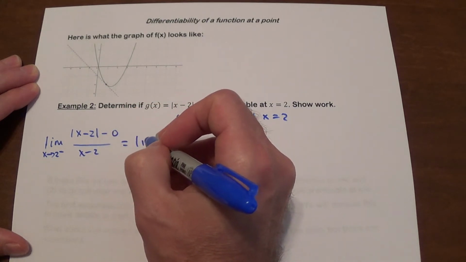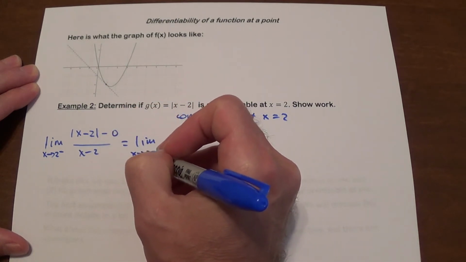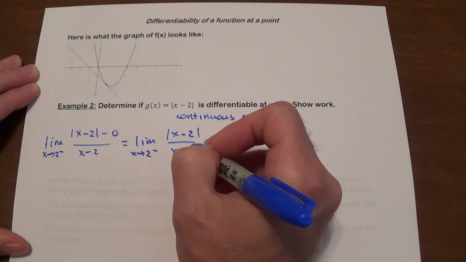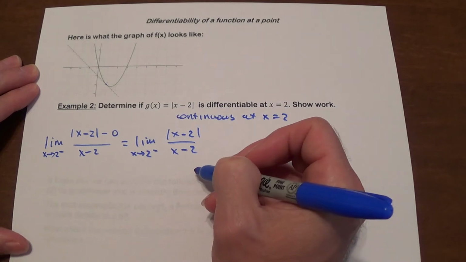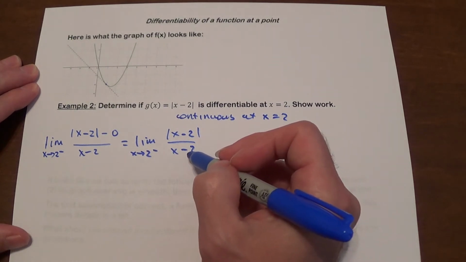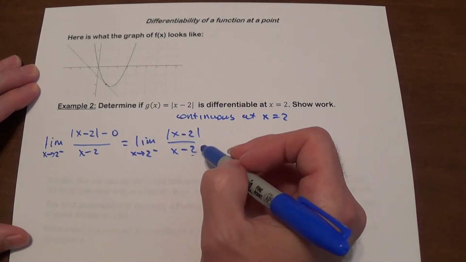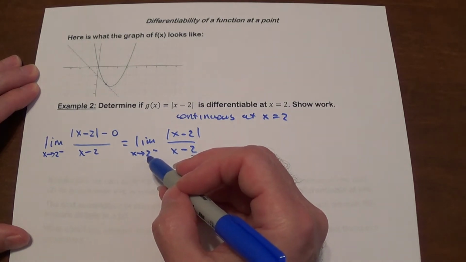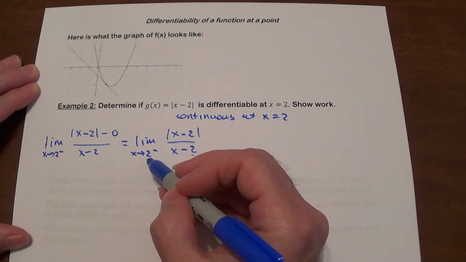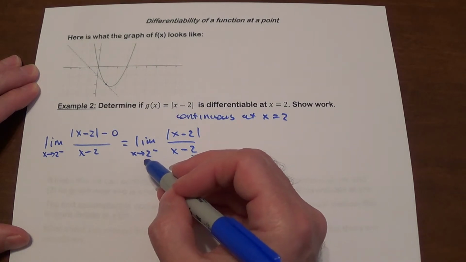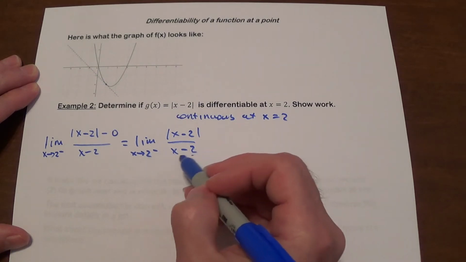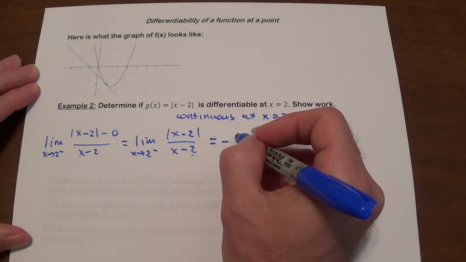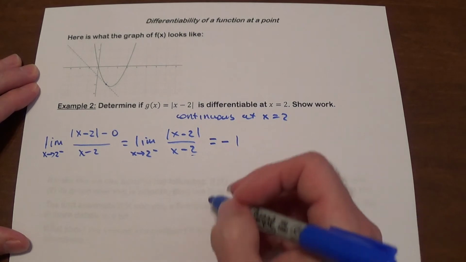So it is going to be the limit as x approaches 2 from the left of the absolute value of x minus 2 divided by x minus 2. These expressions are almost the same except for the one on the bottom. The top one is always positive. The bottom one, where x is slightly less than 2, because that's what left means, is going to be negative and the top one is positive. So we are actually going to get negative 1 here.